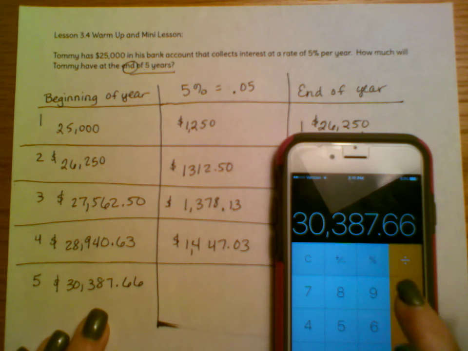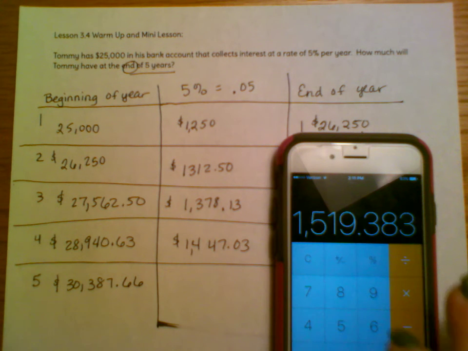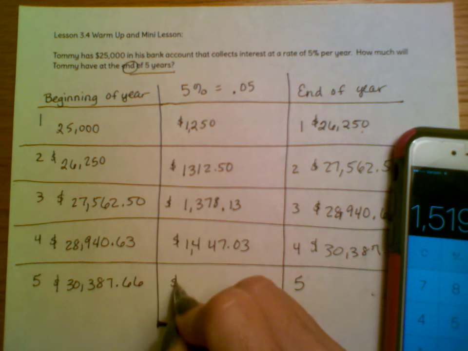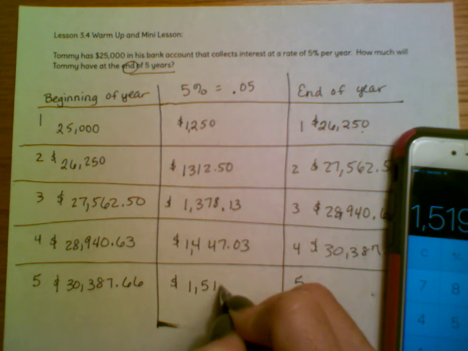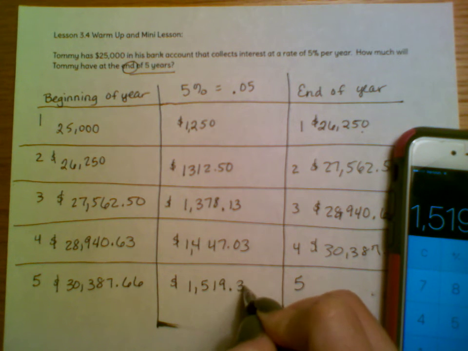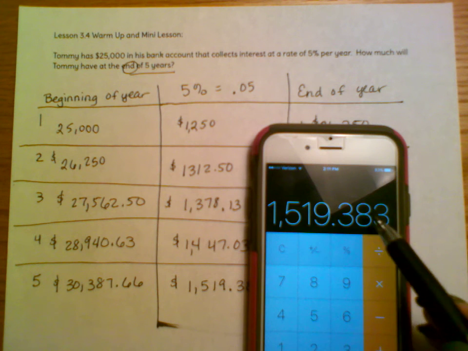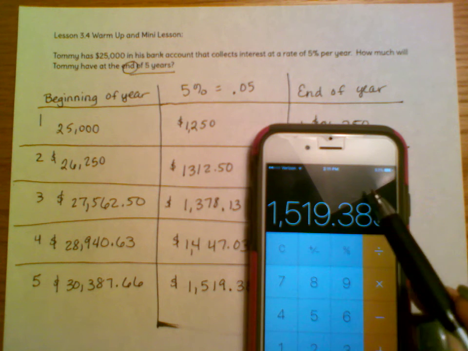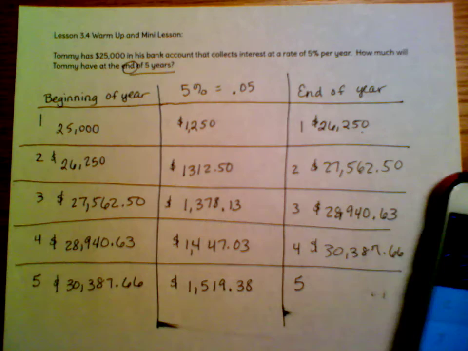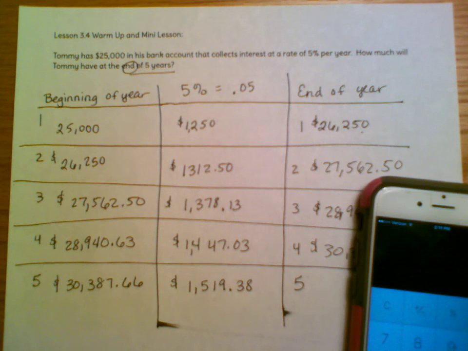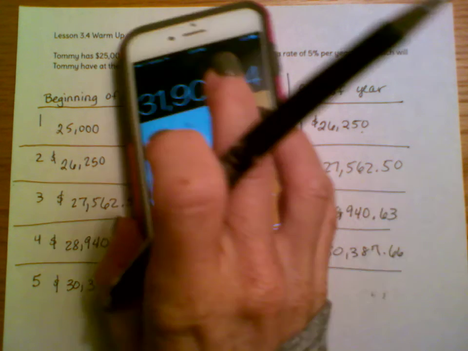So I'll take this and again multiply by 0.05, and his interest this time is $1,519, and again I need to round. So my 8 stays an 8 because the 3 does not bump it up. It's not 5 or larger. So when I add the $30,387.66 plus the $1,519.38.